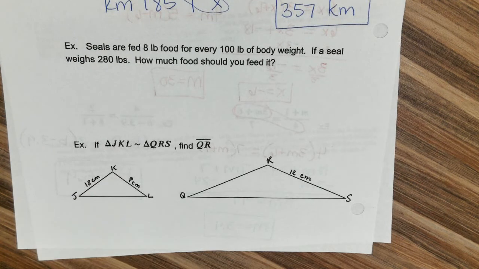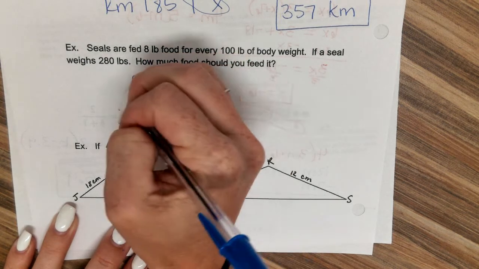Y'all want to try to set up the next one? All right, go. Okay, before you go any further, what two quantities were you comparing? Food and body weight. Perfect. Keep going.